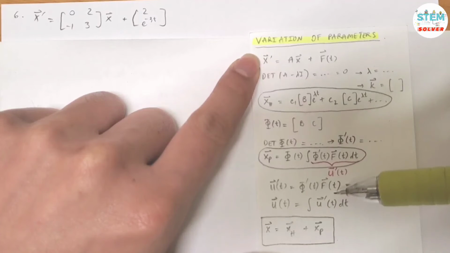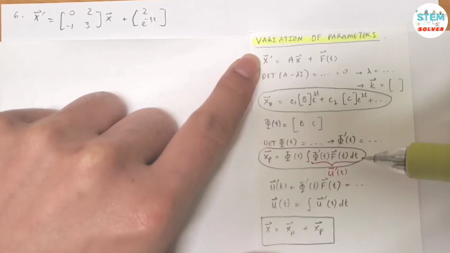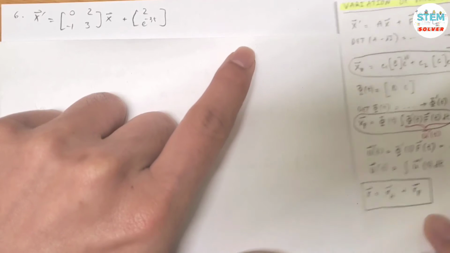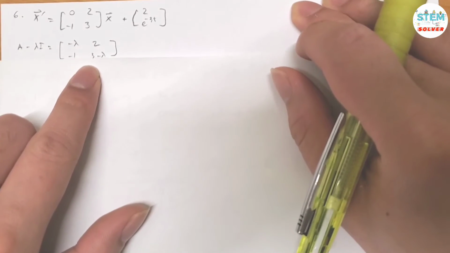So here are the steps you need to do. I will walk you through it step by step, and I'm not going to go over these steps because I'm sure that you already learned them. Alright, let's get started. So first, find the homogeneous solution.